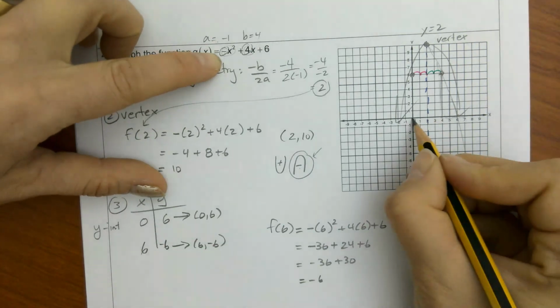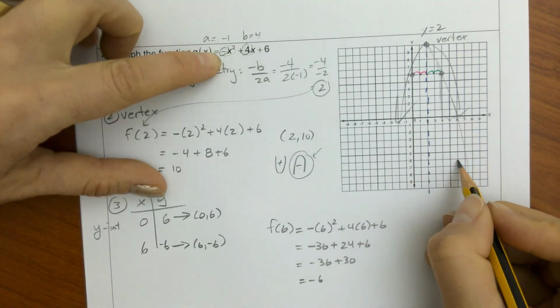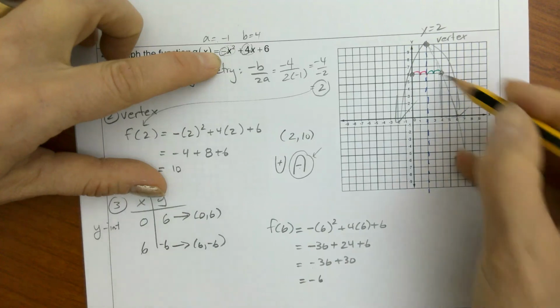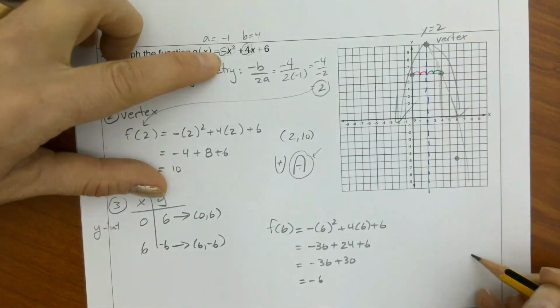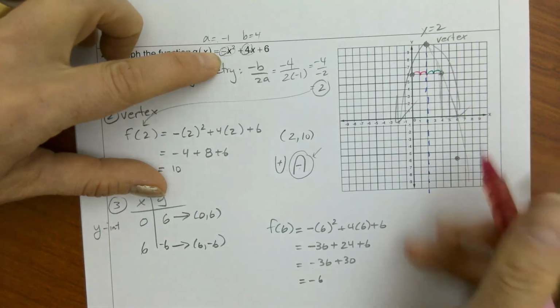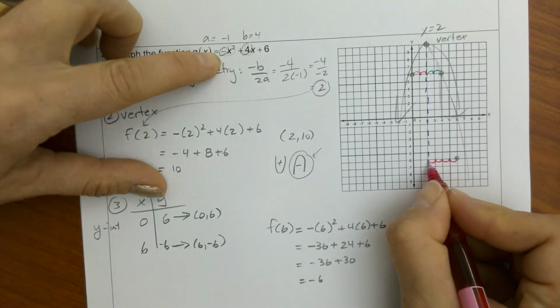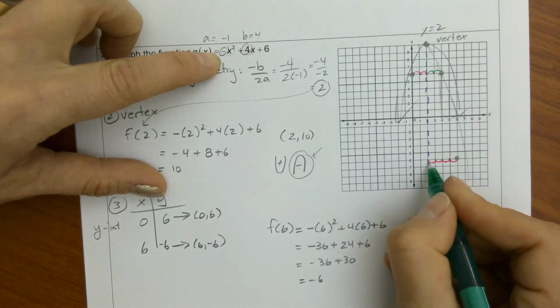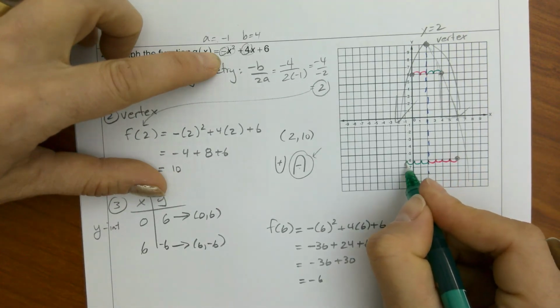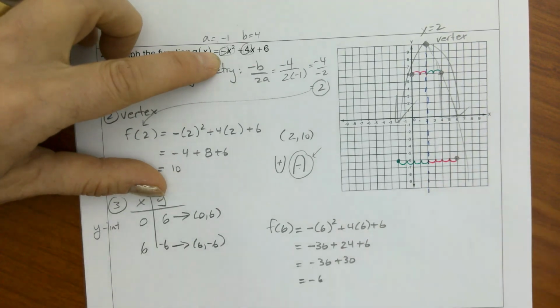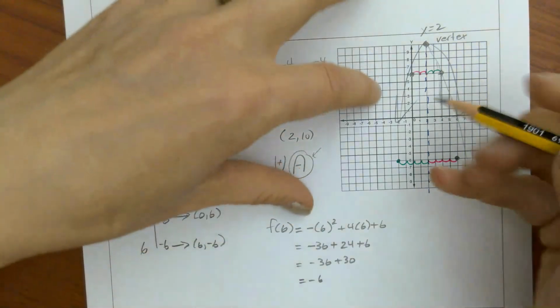Ooh, there's my point. If I chose 7, it might be off the graph. How far away is this from my axis of symmetry? 1, 2, 3, 4. So here is my next point. Now I can put these points together.